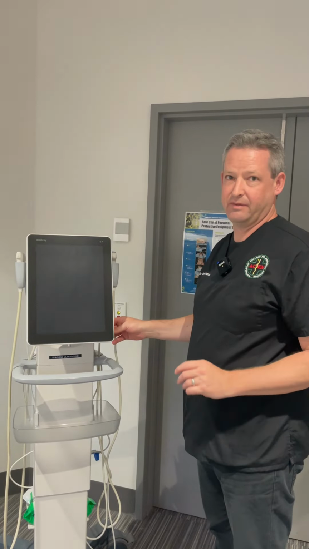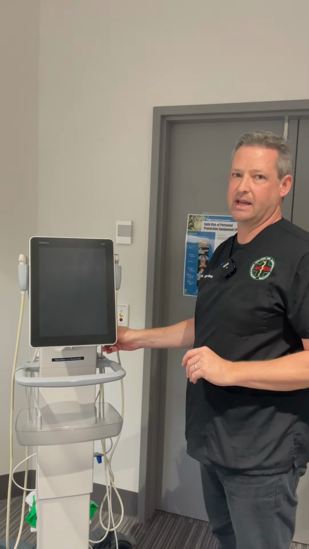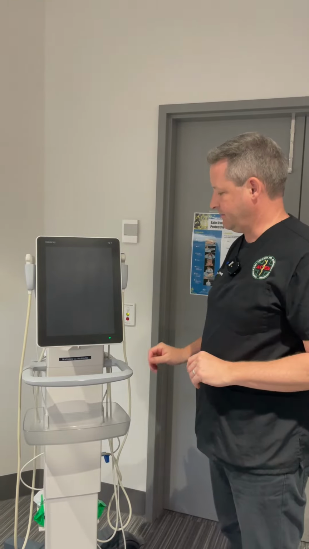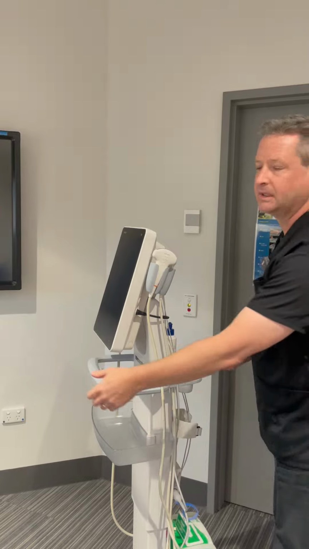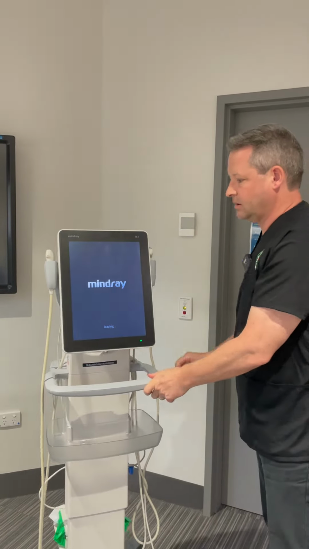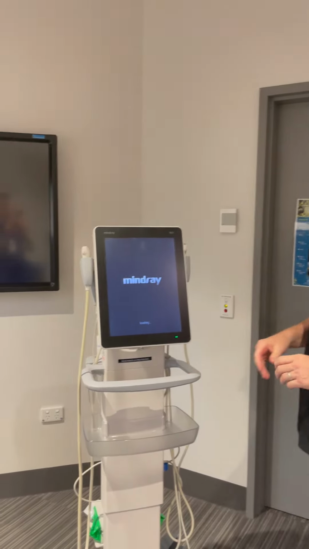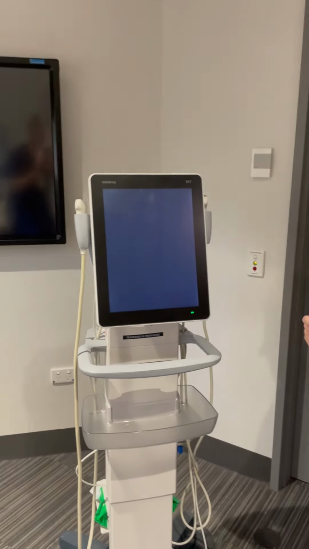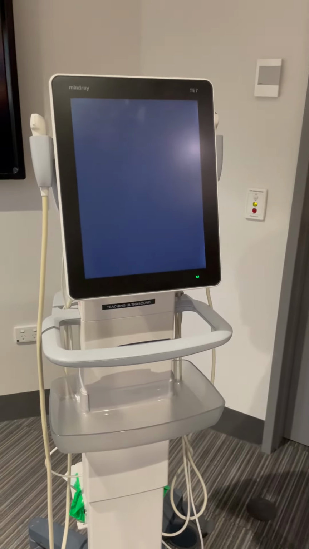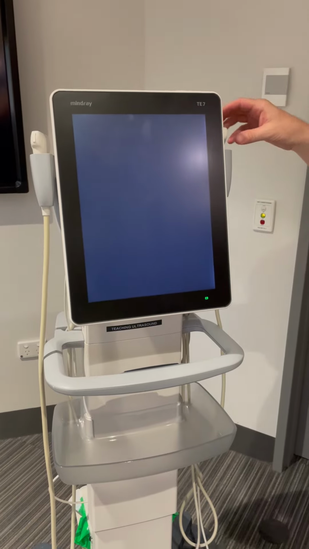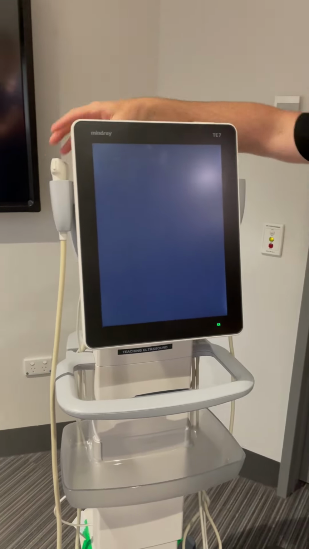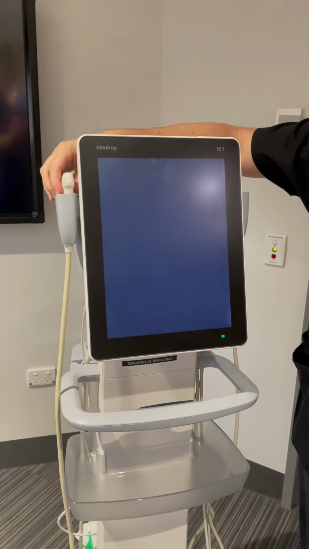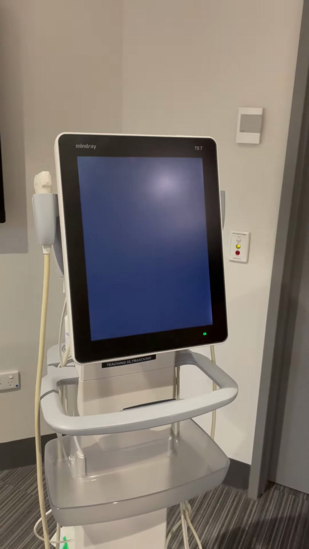Okay, just going to give a brief intro how to input patient data on the Mindray. To turn on, the on button is at the side here. It takes a little bit longer to warm up from full off, as opposed to if you start from standby. Like all the machines around the department, there's a curved array, a phased array, and a linear array transducer for the machine.